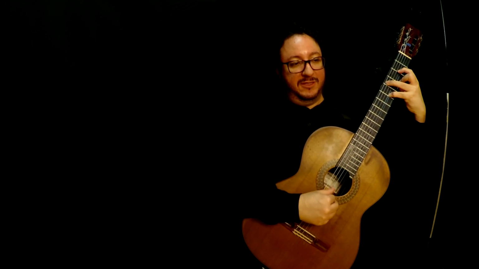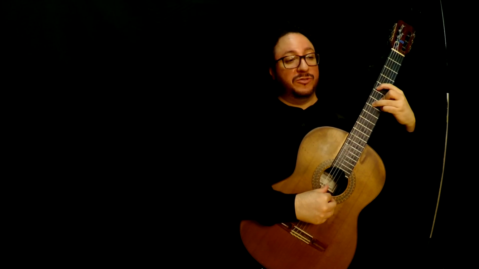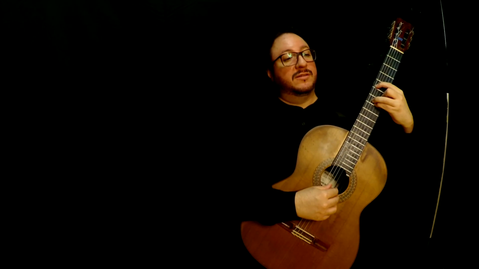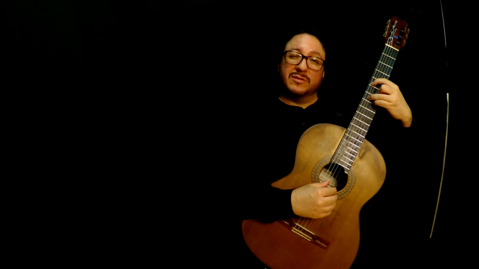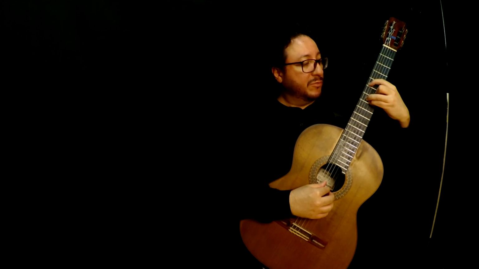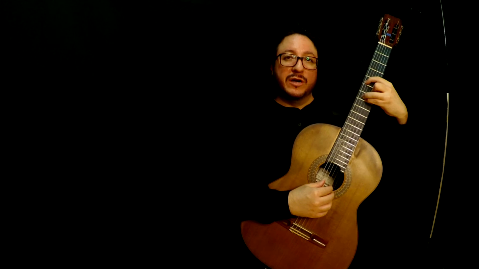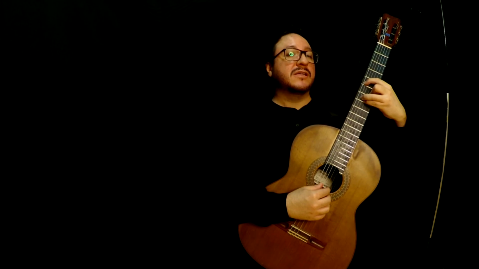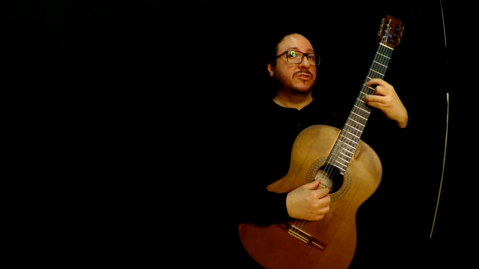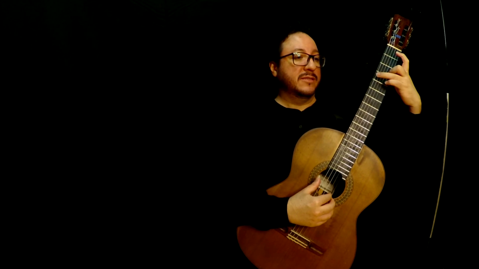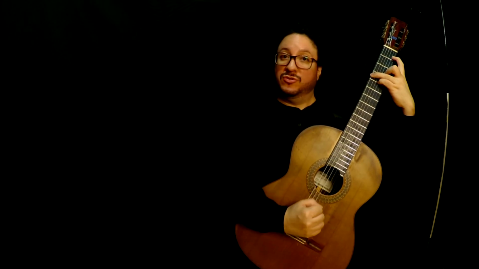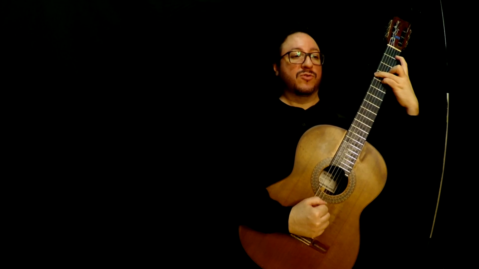Dominant, tonic. Here I decided on a fingering that allows me to keep the tonic sounding a little bit more with 4, 2, but at the same time prepares my hand for the next chord. 1, 2, and then the 2 is ready to play the next chord.